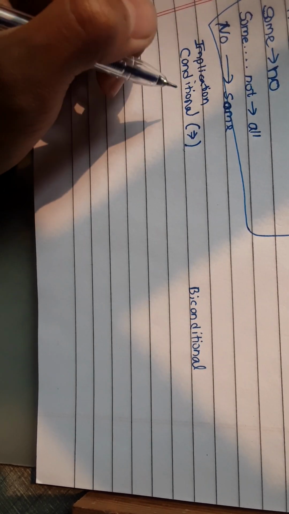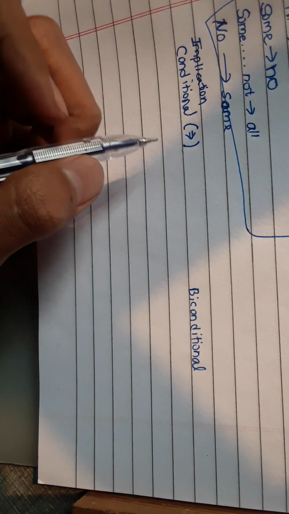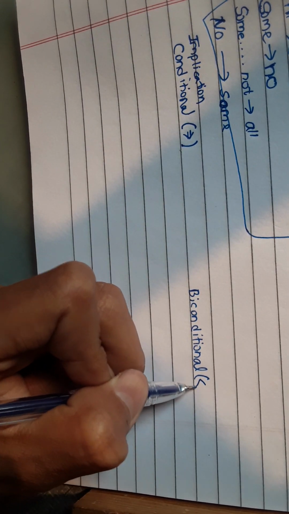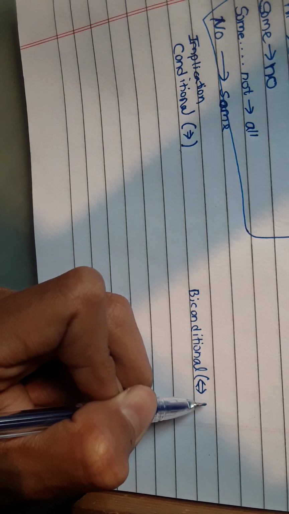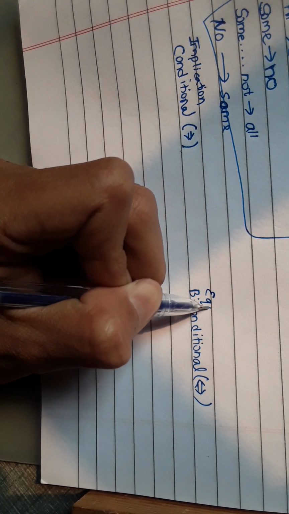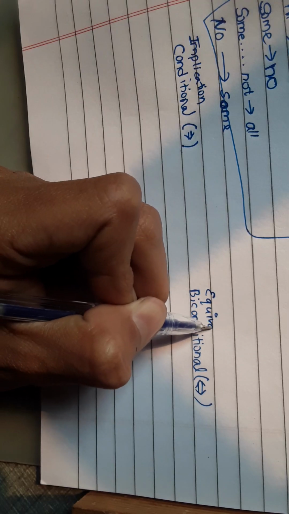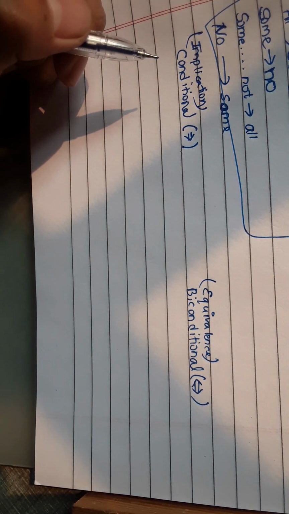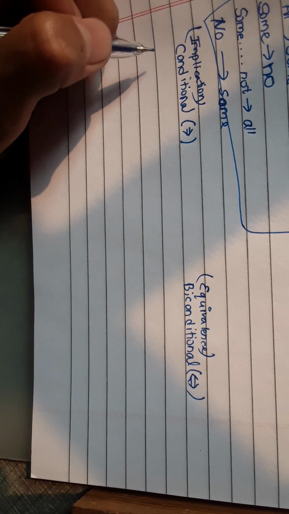Conditional is also known as implication, and biconditional is denoted by this sign, with arrows on both sides, and another word for this is equivalence.